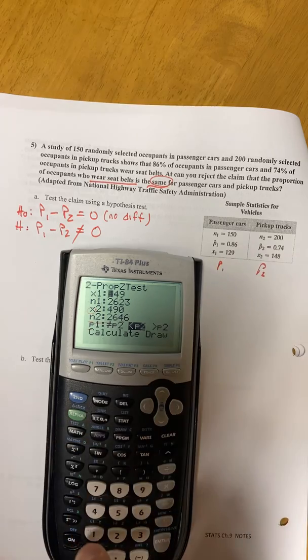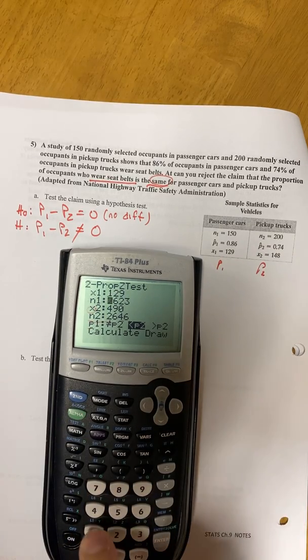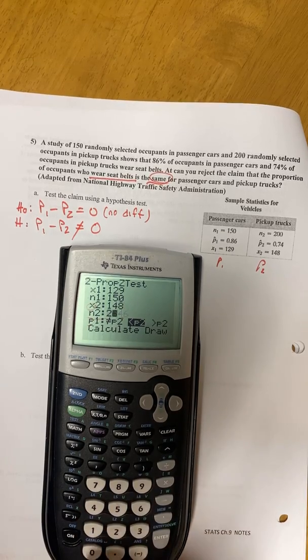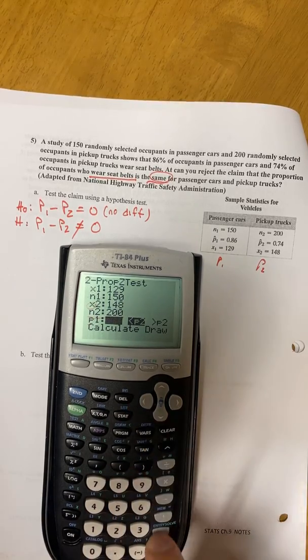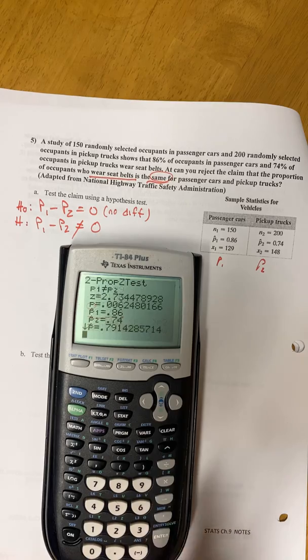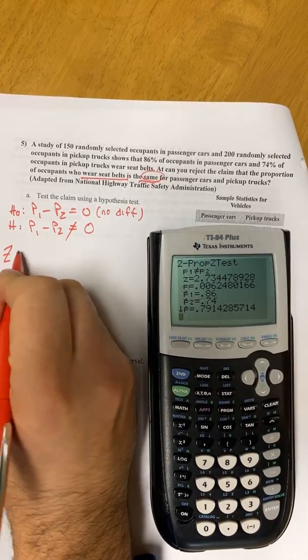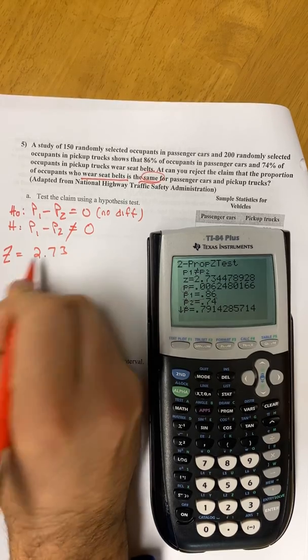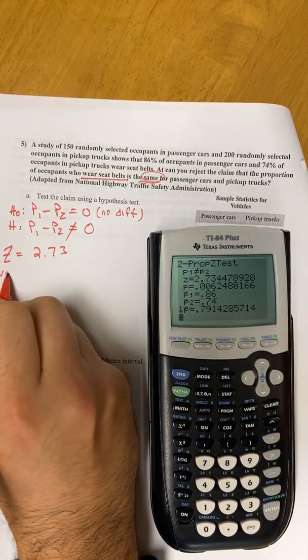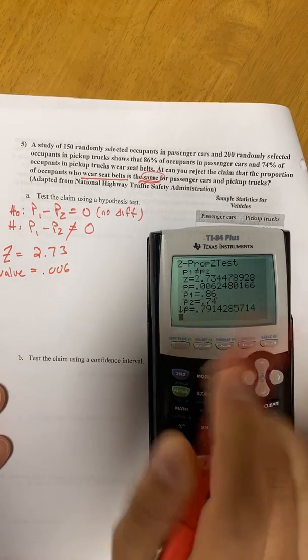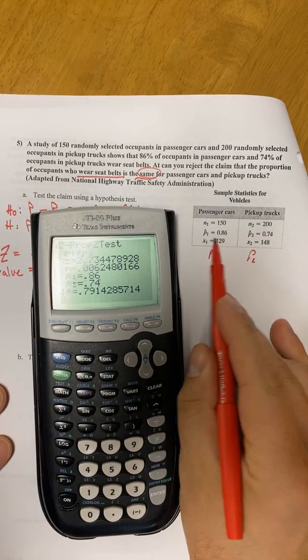Now this gives us the X, 129, 150, 148, 200, and it wants the same. All right, so the test stat is 2.73. The p-value, 0.006. P hat 1 and P hat 2, we already have these.